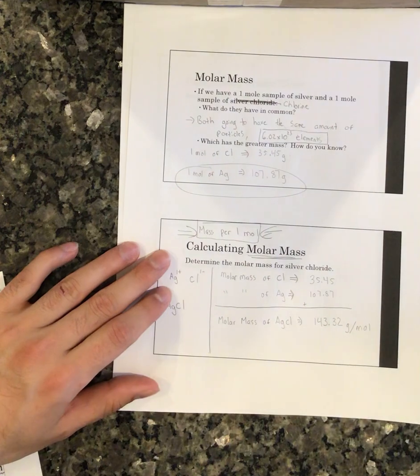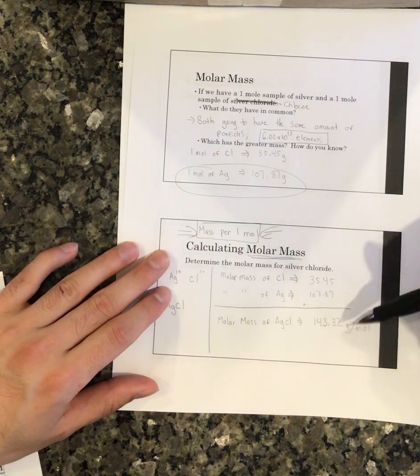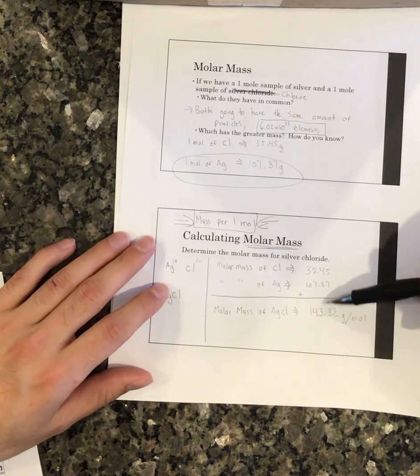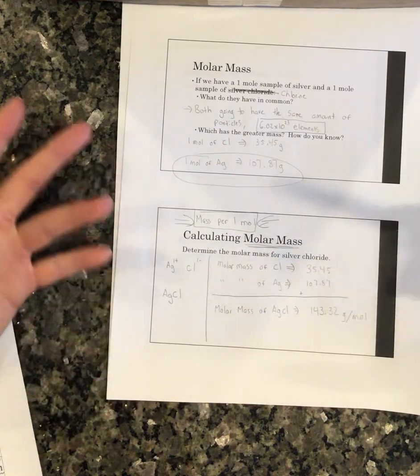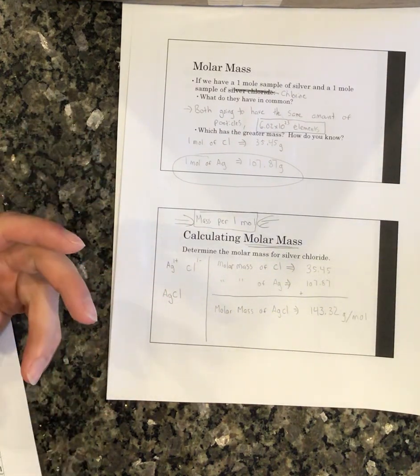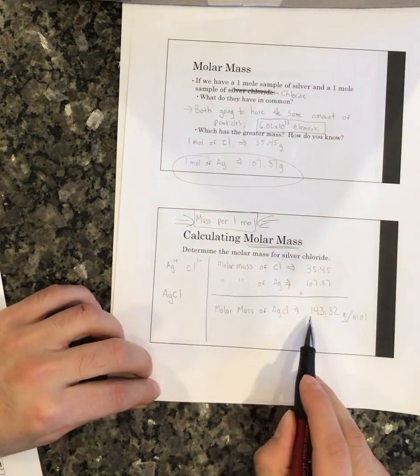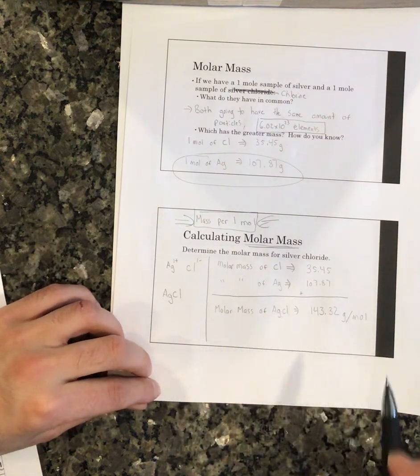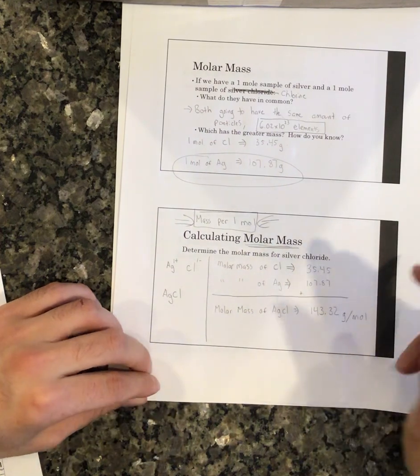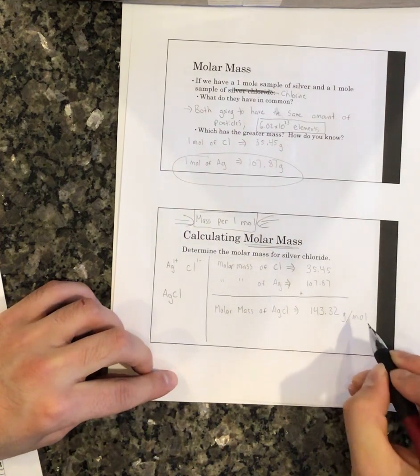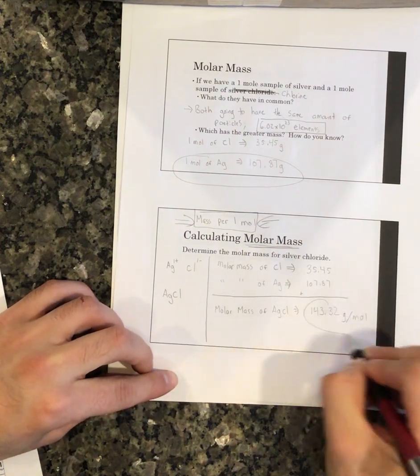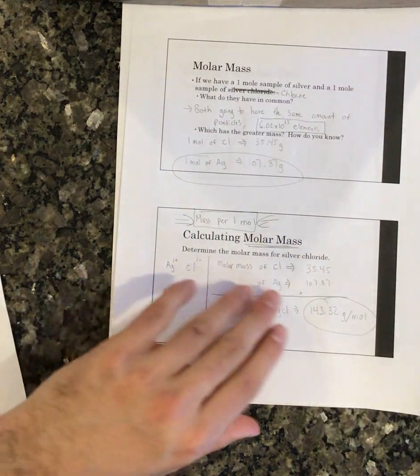What if I had 2 moles of silver chloride? Well, I would take this number and multiply it by 2. If I had half a mole, I would take this number and divide it by 2 or multiply it by a half. Okay, so this is the mass of silver chloride if we had 1 mole. And that's why we put grams per mole. Okay, so that is our unit of measurement.